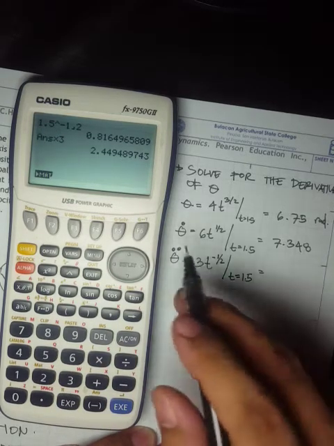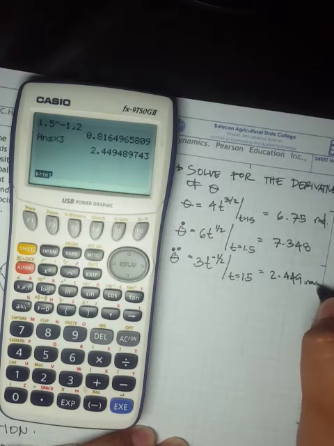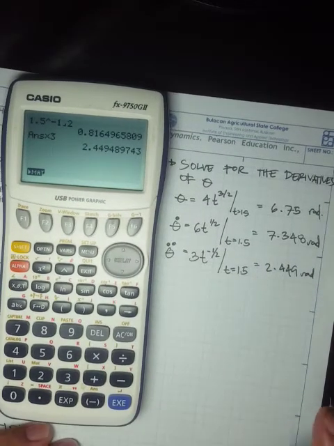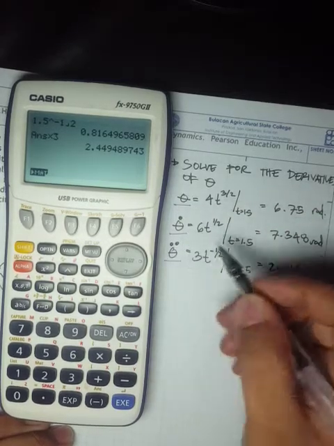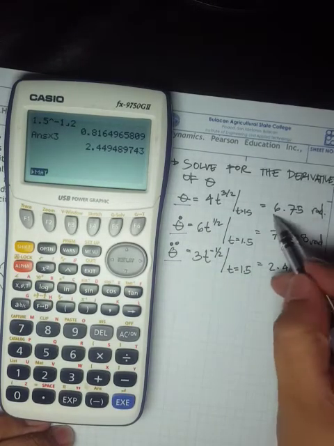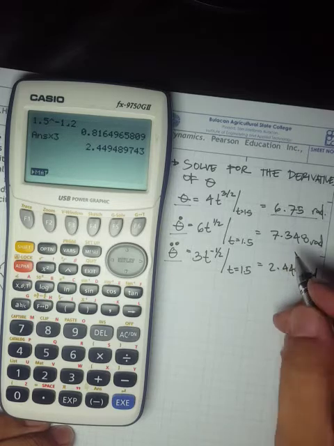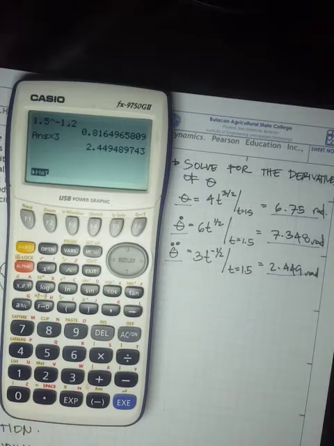So what we get is 2.449 radians. Okay, so now we have this theta and its derivatives, plus the linear position and its derivatives.